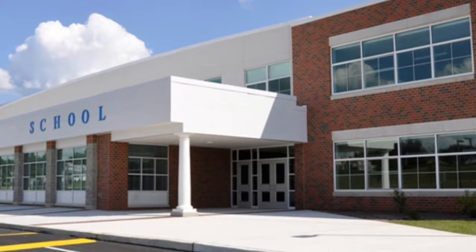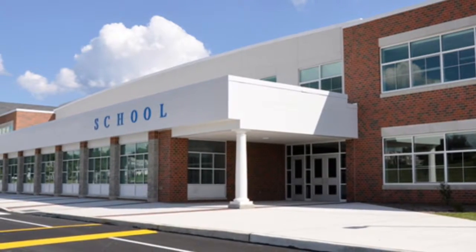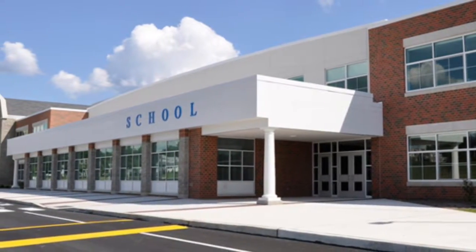Think about how you get to and from school. You may take a bus, walk, or get dropped off by a parent. None of this would be possible without motion.